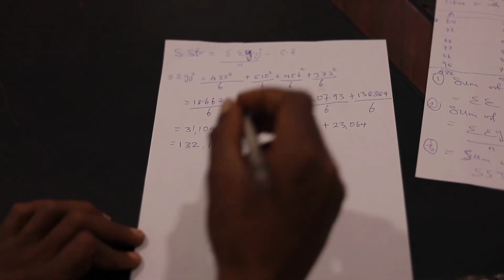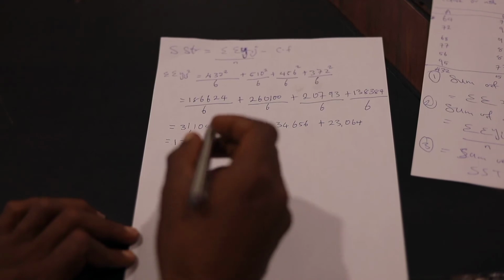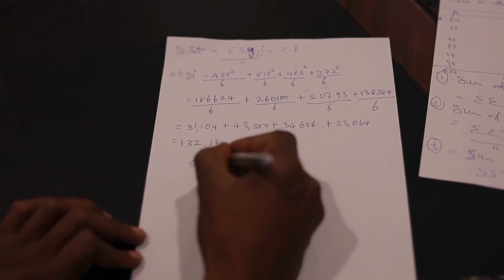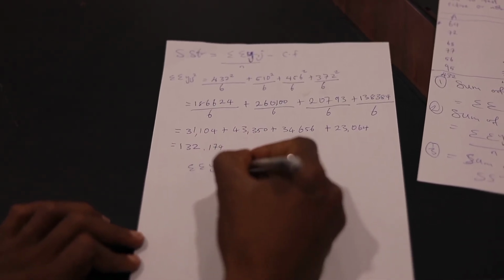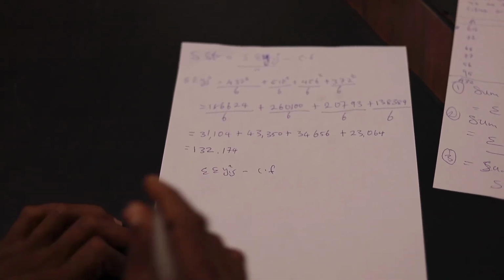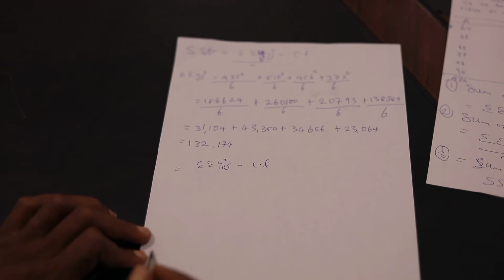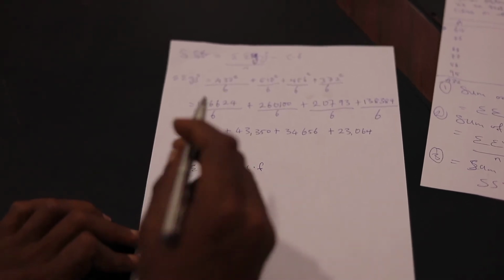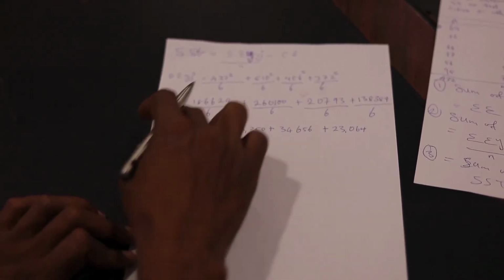Now, don't forget your formula, which says the summation of this raised to power 2, the summation of this minus the common factor, which we got as the constant figure in the previous lecture. So the answer we've gotten right here is what we're going to continue with after summing this up.